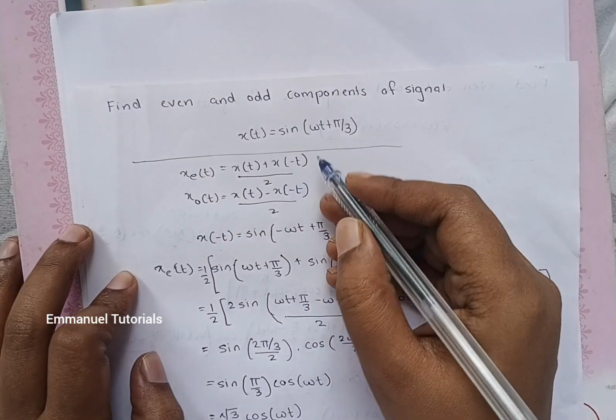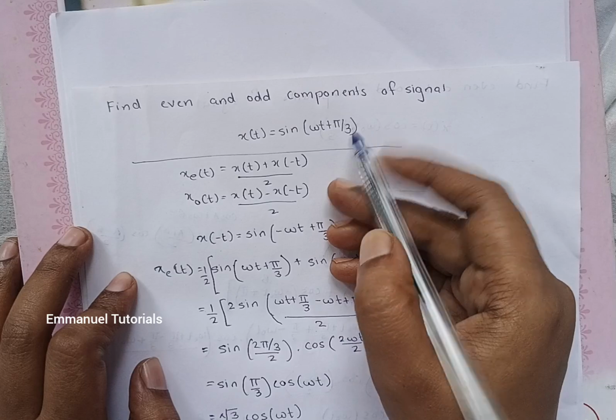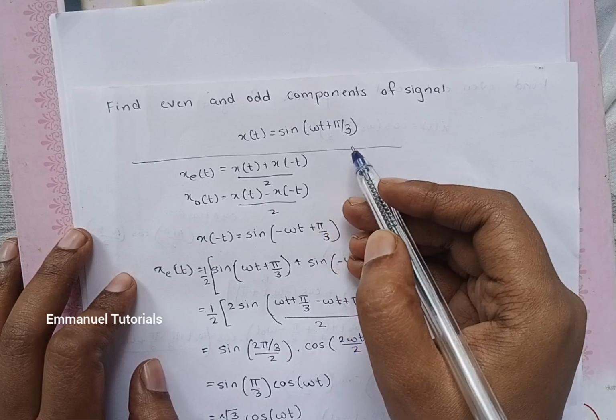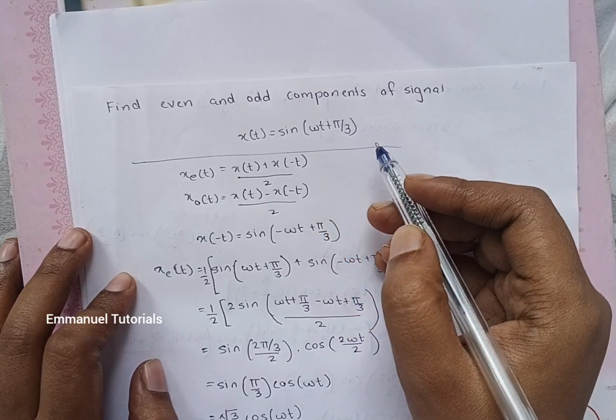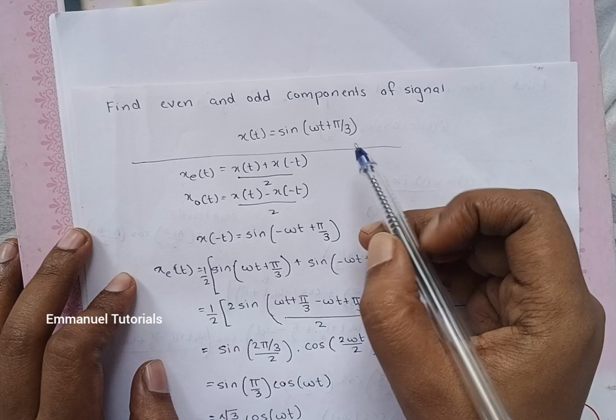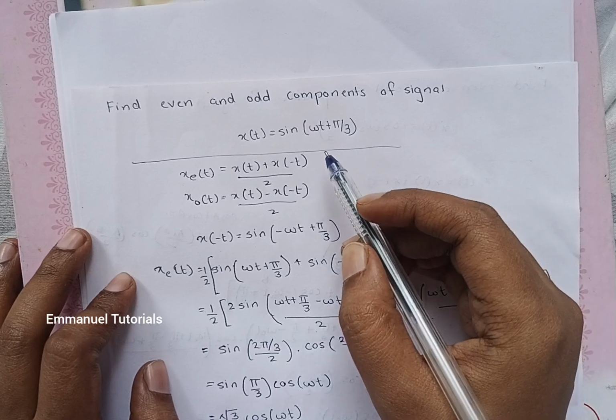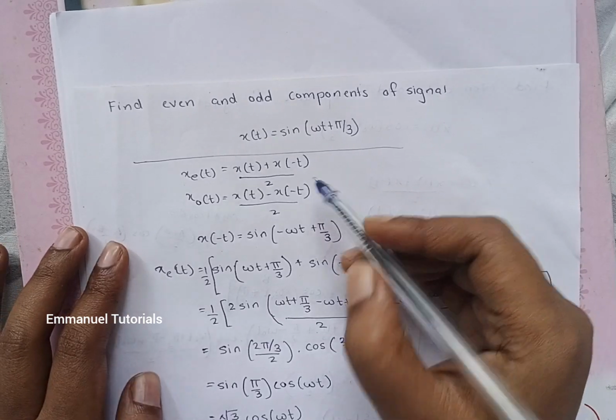So the signal that we have is a sine function, sine of omega t plus pi by 3. We have already seen a cos function. This is the similar one for sine. So let's start.